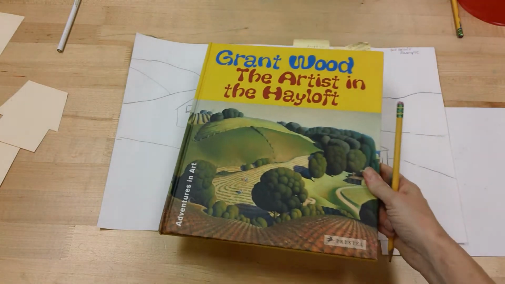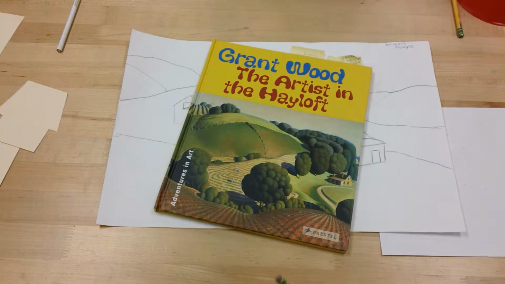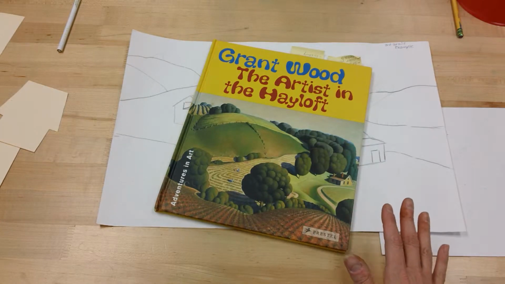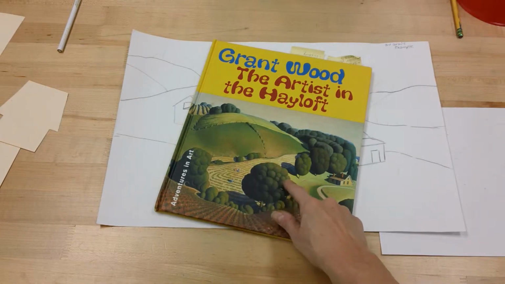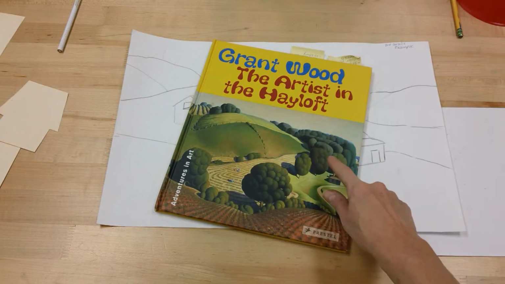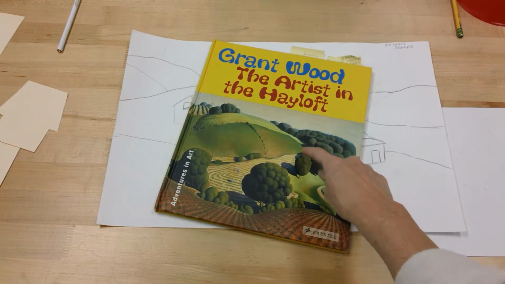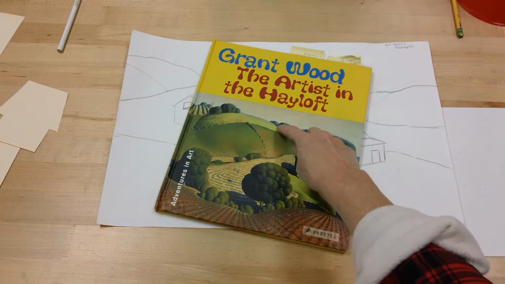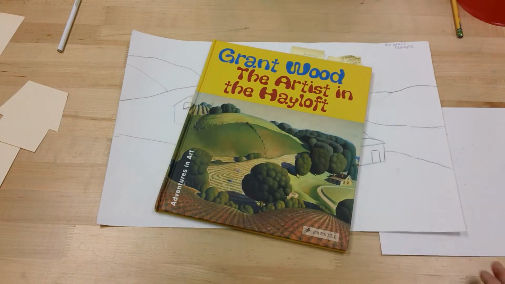And I want to just take a look at this cover picture first, and I want you to notice how he's made his trees. His trees are stylized in his own special way. They're pretty simple, and you can see the size changes, how big up front in the foreground, medium size, and goes smaller into the background.